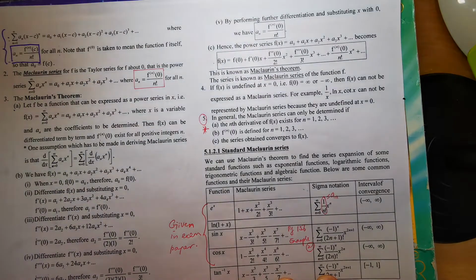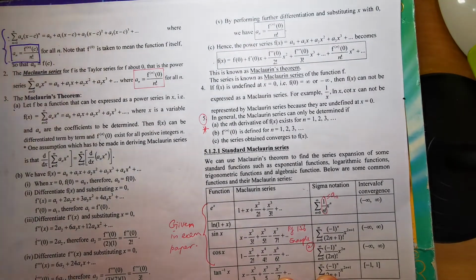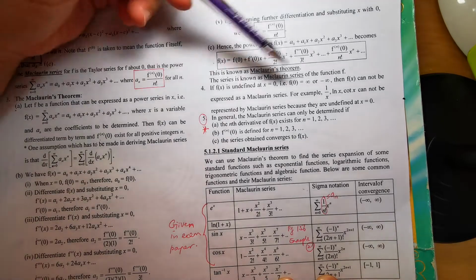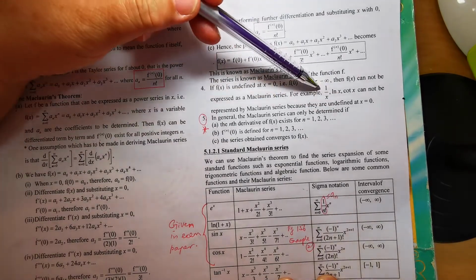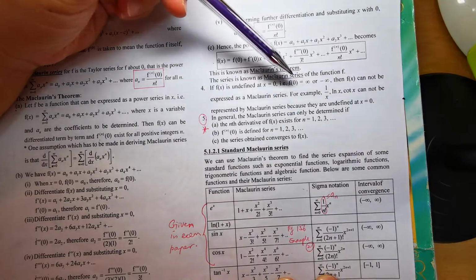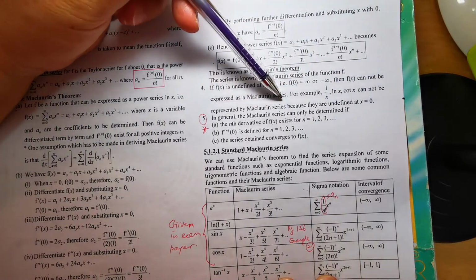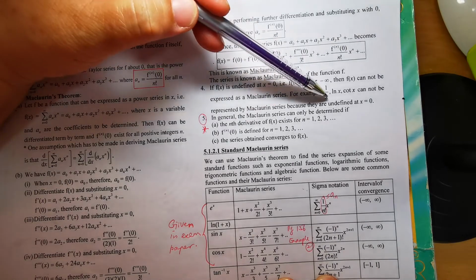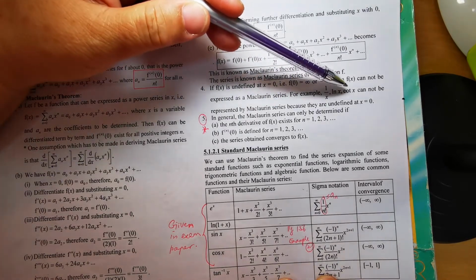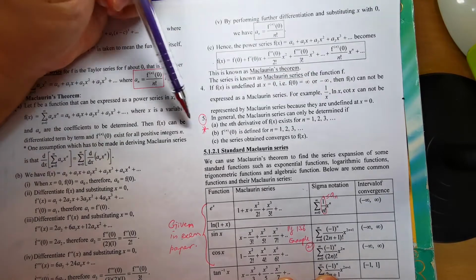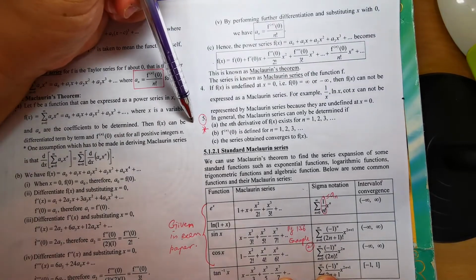So not all functions can be expressed in series form. This is one of the examples, where this function cannot be expressed as a series using Maclaurin series, because when you substitute 0 into the function, everything is undefined. This is an important thing, so please memorize it. Number 5.